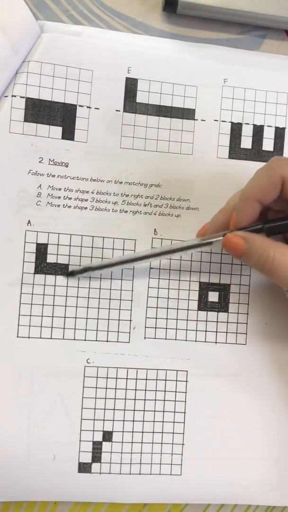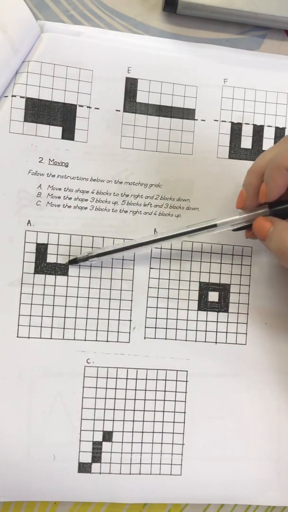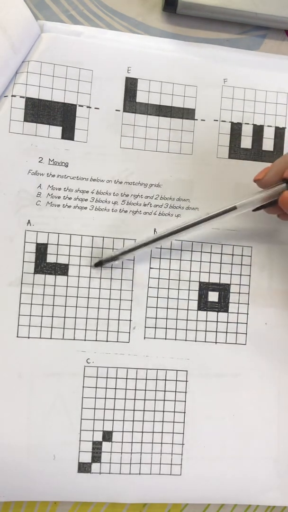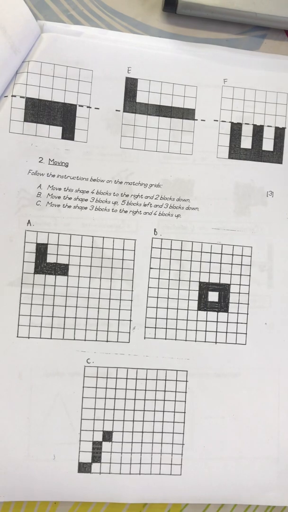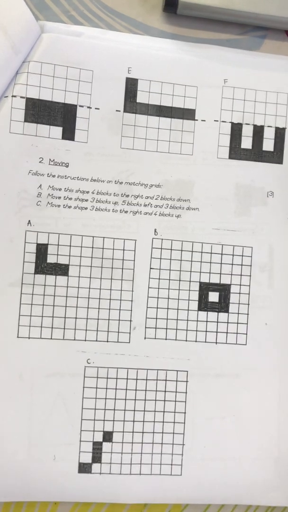Move this shape 4 blocks to the right and 2 blocks down. So 4 blocks to the right and 2 blocks down. I cannot help you with left and right because that's part of your moving knowledge. So 4 blocks to the right and 2 blocks down. Pause, do that. I'm moving on.